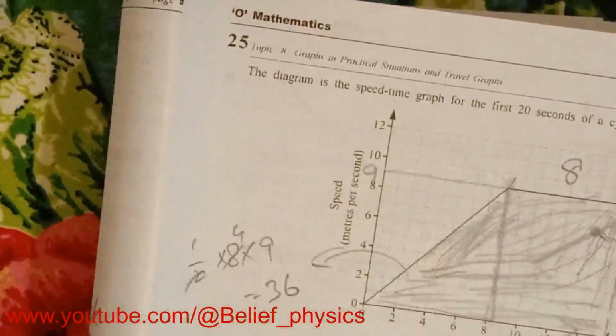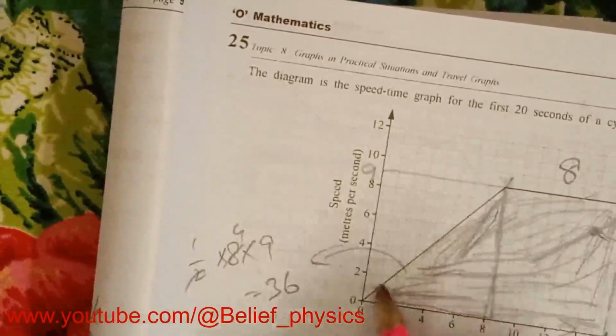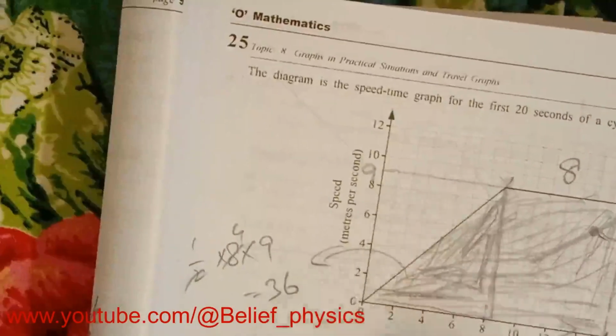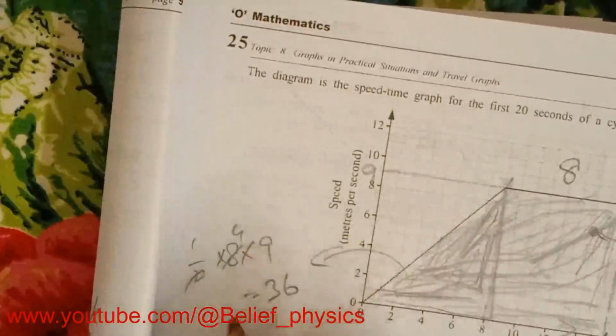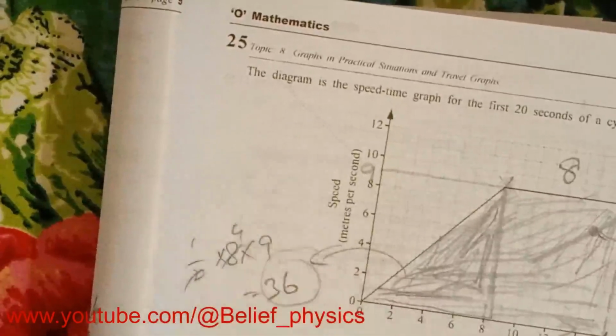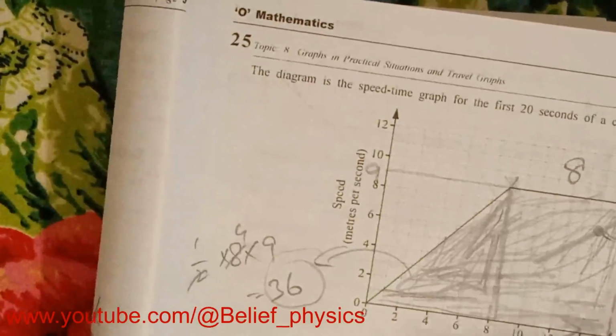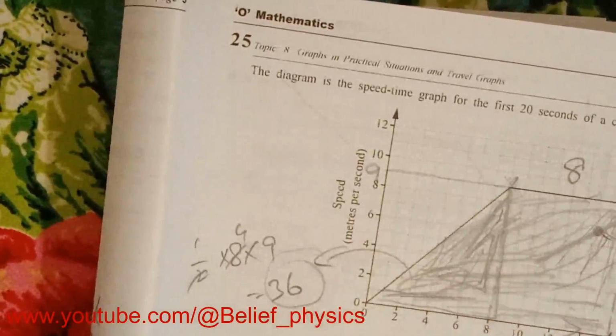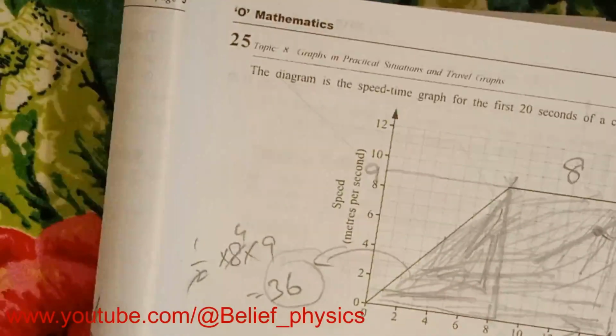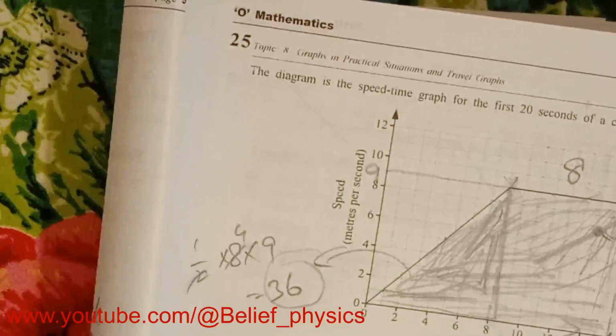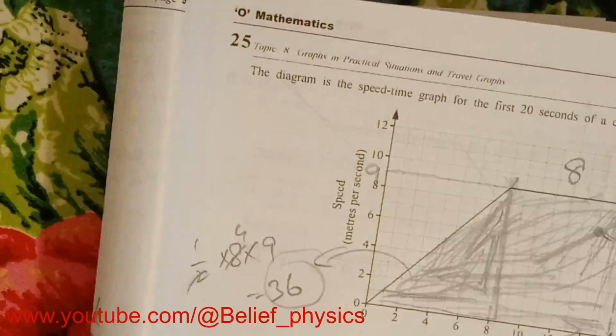We need to find the distance in the first 8 seconds, and this is the area of this triangle: 8 into 9 is 72, over 2 is 36. So we make 36 here and join 36 with the 8 here. This point is where the particle is after 8 seconds. So I join it with the origin through a curved path. Then in the last 8 seconds the velocity is uniform, therefore we join, because we know that in the first part the total distance is 108, so I join it to the 16 mark on the time axis.